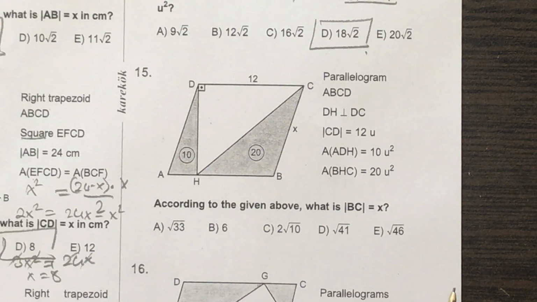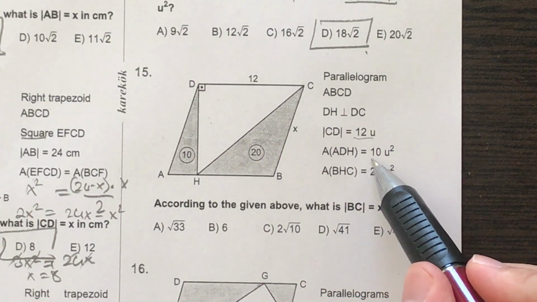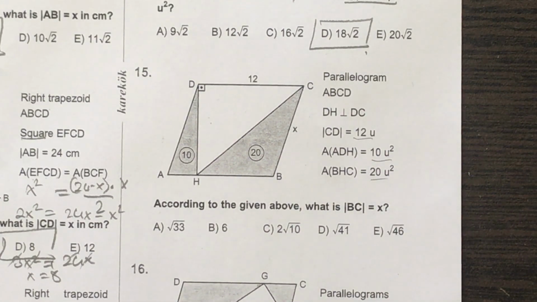And this one is a little bit tricky, and the next one is a little bit tricky. So please pause the video for a moment and think of it, and then see the answer, okay? So it is 12 here, it is 10 units square, it is 20 units square.